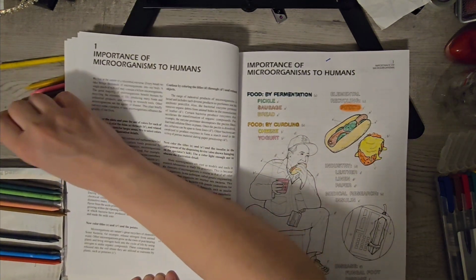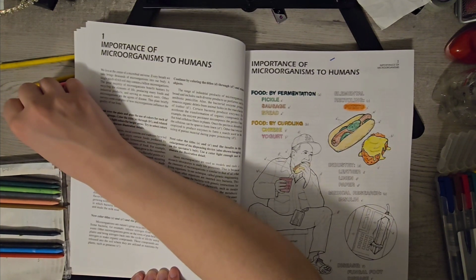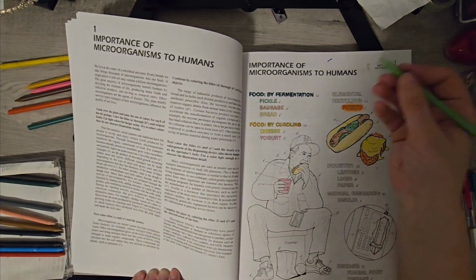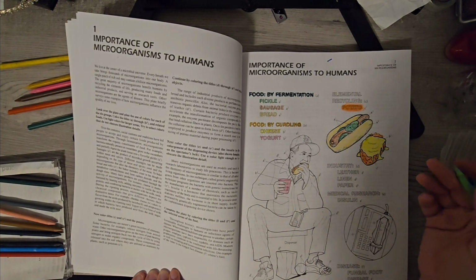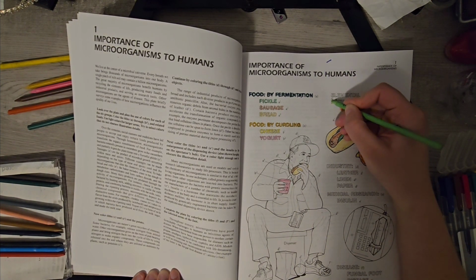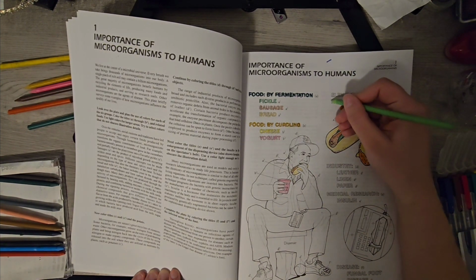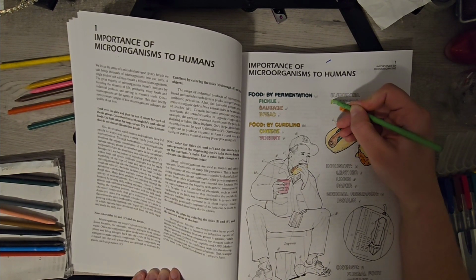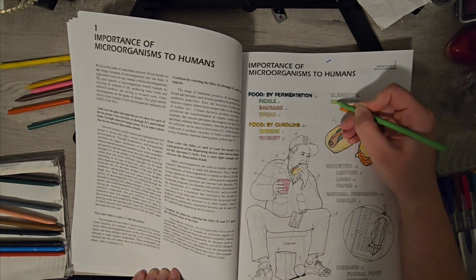Alright, recycling. I'll still use green. I'm just gonna use the light green here. This is pretty, by the way. This is like a nice lime green.